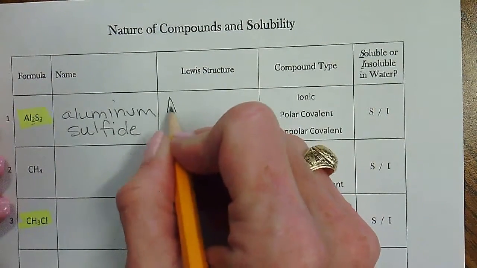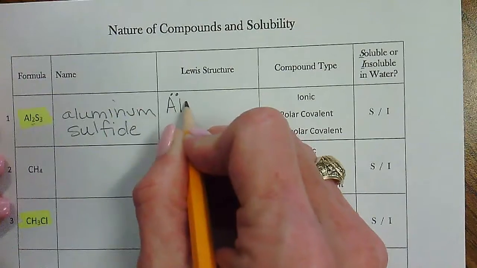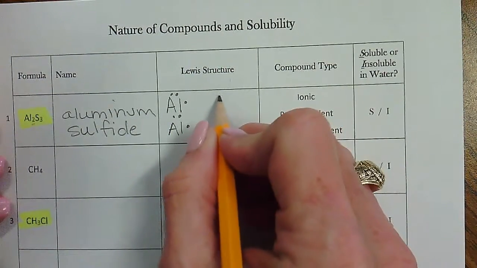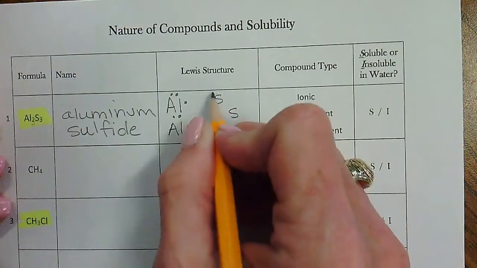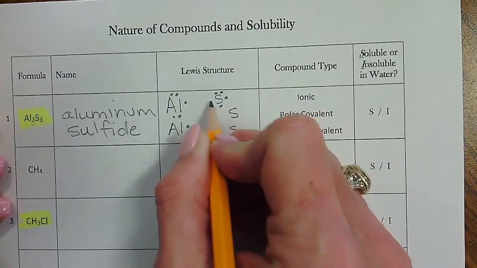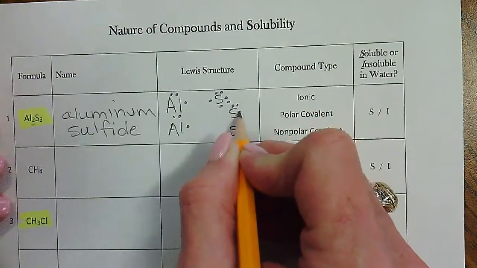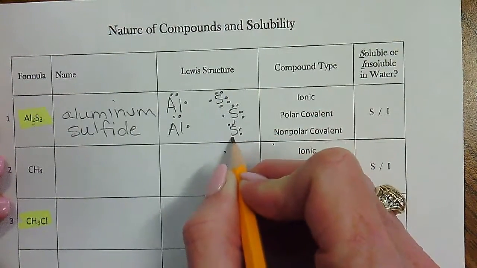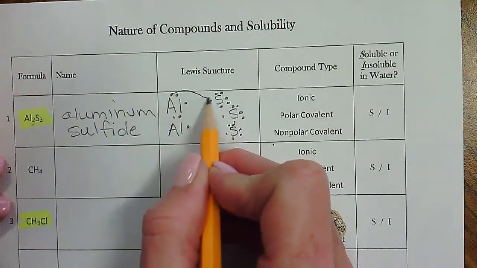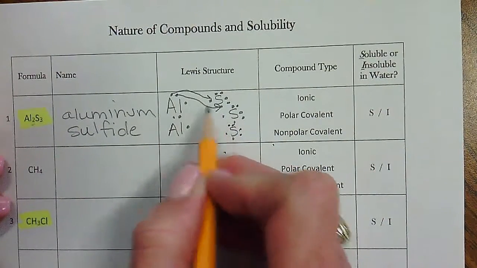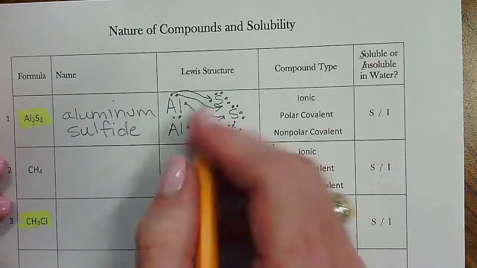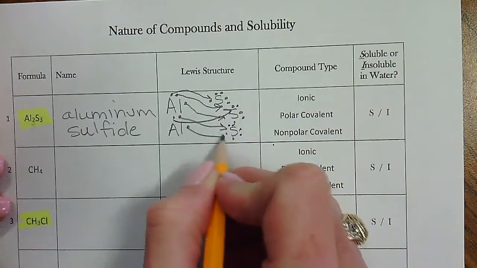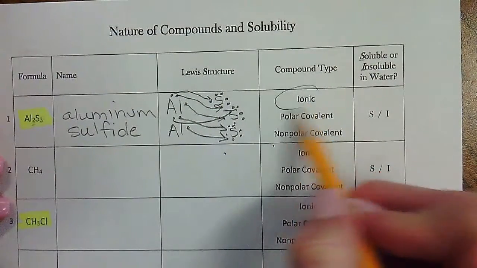You would just have 2 aluminums with their 3 valence electrons and the 3 sulfurs with their 6, and you would show the transfer of electrons. 1 there, 1 there, 1 there. Then you would take the other aluminum and go there, and then there, and then there. So it's just a transfer of electrons. This is an ionic compound.